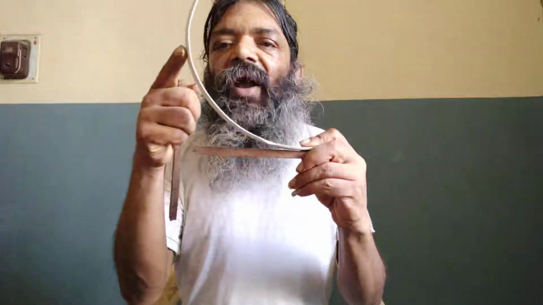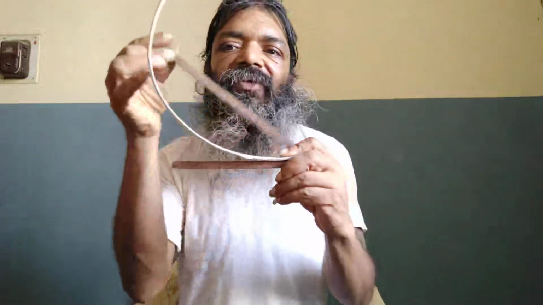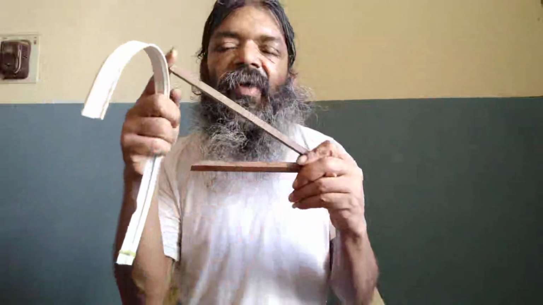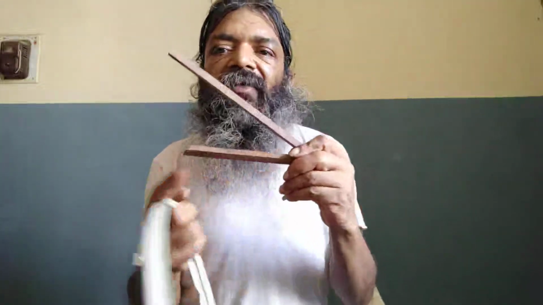In a curved line, y by x is different everywhere, whereas for a straight line connecting the origin and x comma y, y by x is a constant everywhere. So y by x differs from the straight line to the curved line.